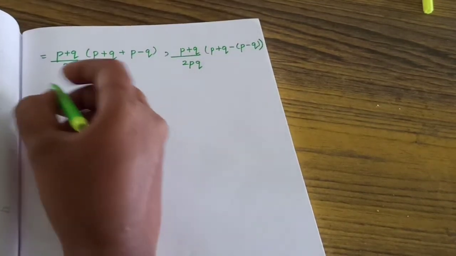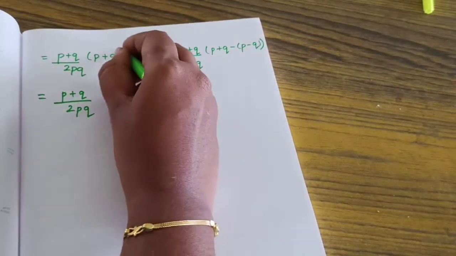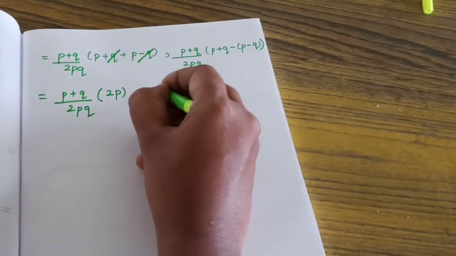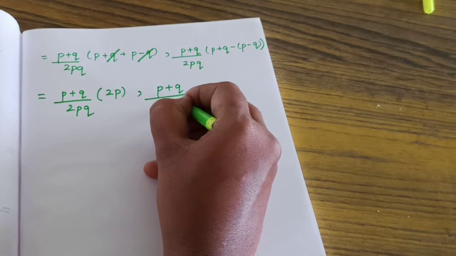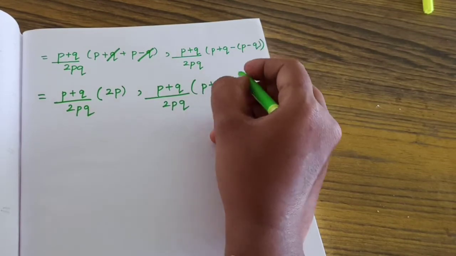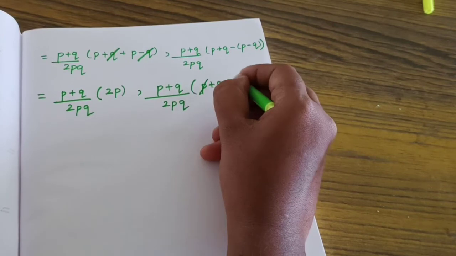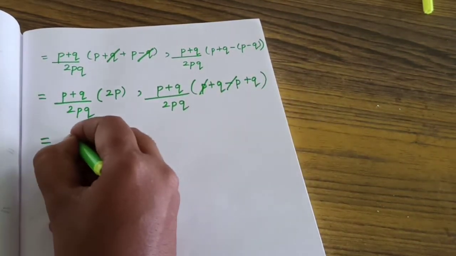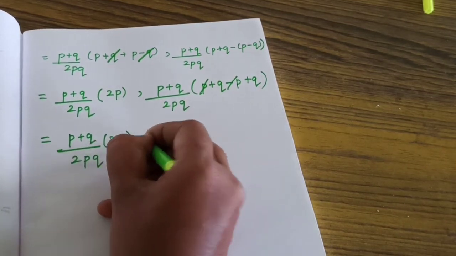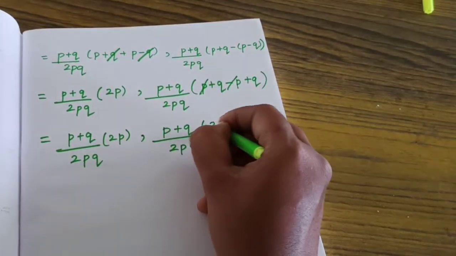Okay, listen. Same step only I wrote here. So p plus q by 2pq. Here plus q and minus q cancel. So p plus p, 2p. Comma, p plus q by 2pq, sorry, p plus q, multiply this minus inside. So minus p, minus into minus, plus q. So here plus p and minus p cancel. After that, p plus q by 2pq into 2p, we can cancel. P plus q by 2pq into q plus q, 2q.